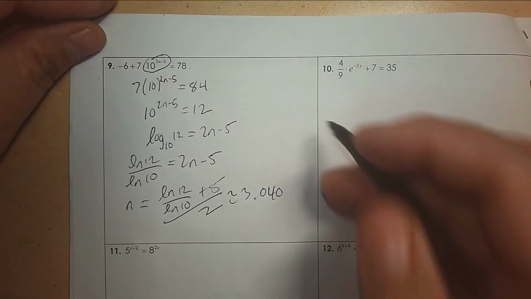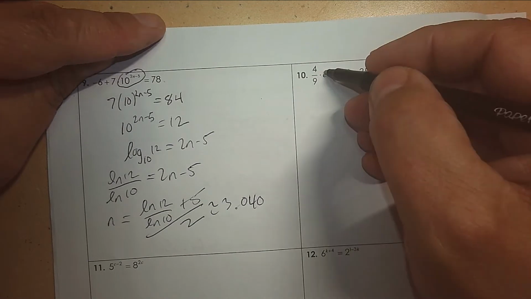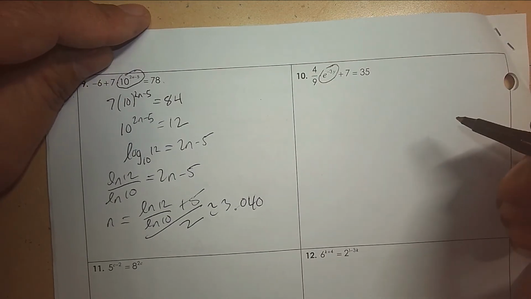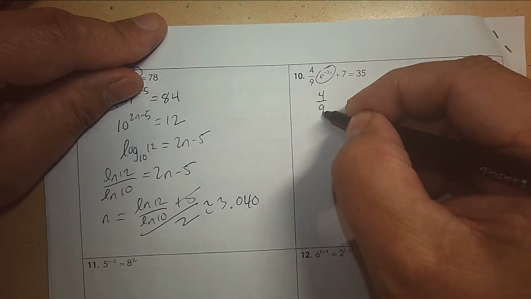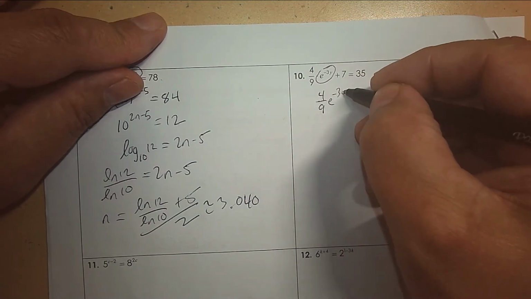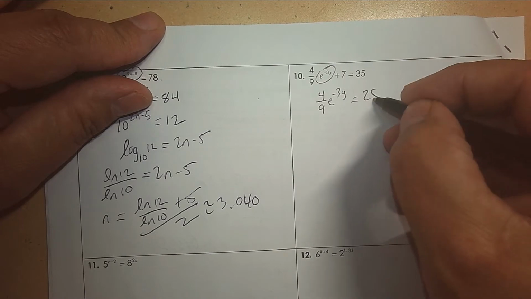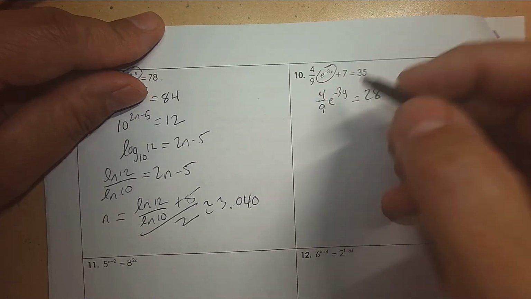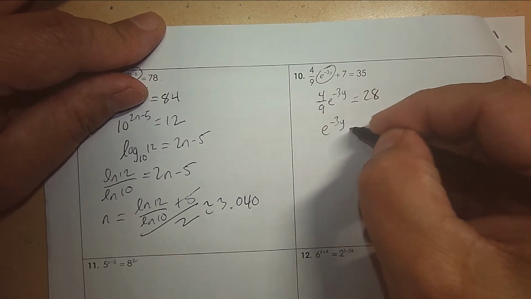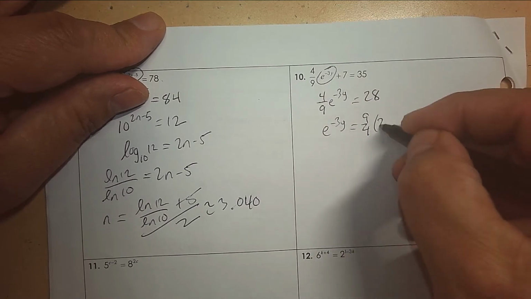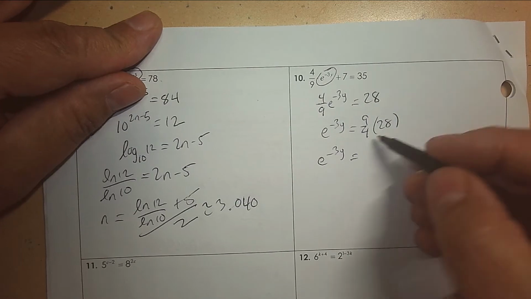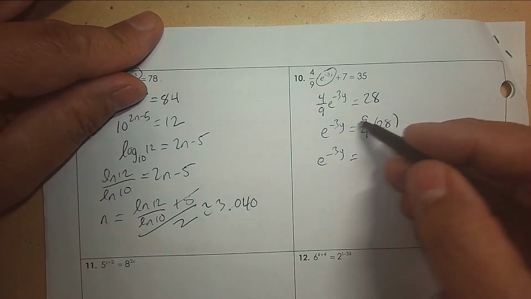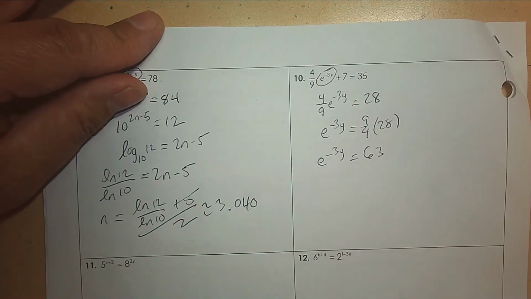Next, I identify the exponential part. So what's around it? How do I undo it to get it by itself? So first we're going to subtract 7. So 35 take away 7 is 28. Then we're going to go the reciprocal. So the reciprocal is 9 over 4. 4 goes into 28 7, and 7 times 9 is 63.